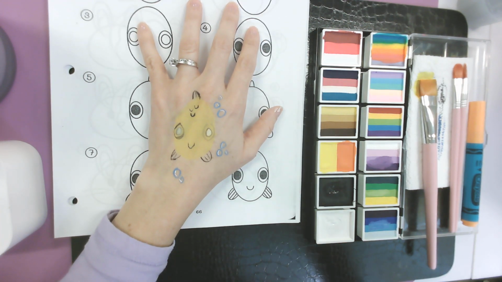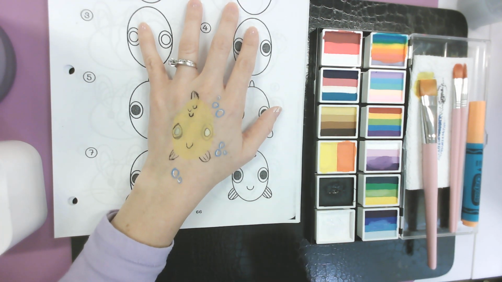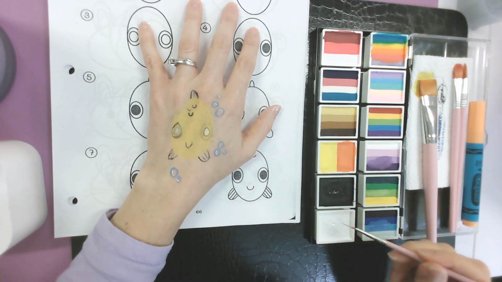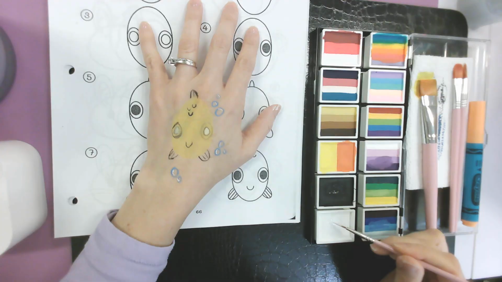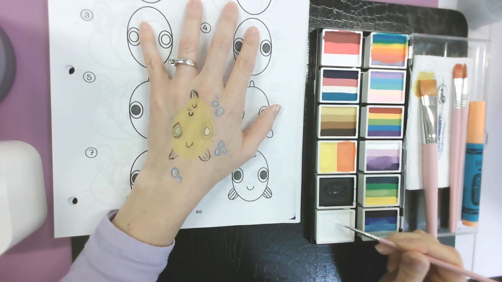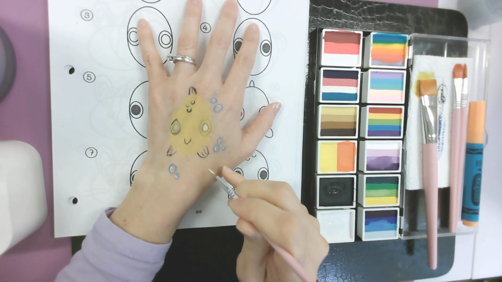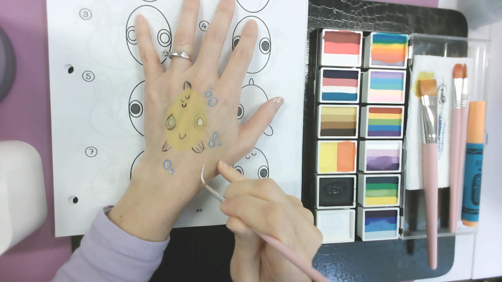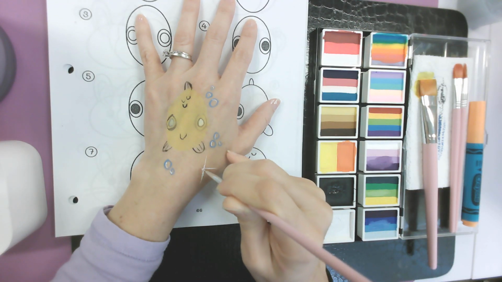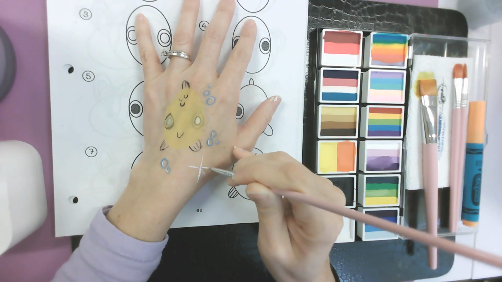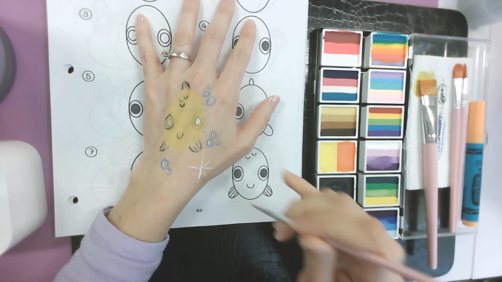It's starting to take away from my crazy looking fish. I'm going to bedazzle with my star and my dot. So I'm going to pick up some white and from the middle go down, up, right, left, to create my X. Oops, I'm running out of paint.